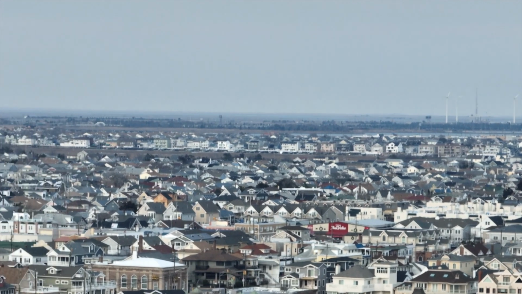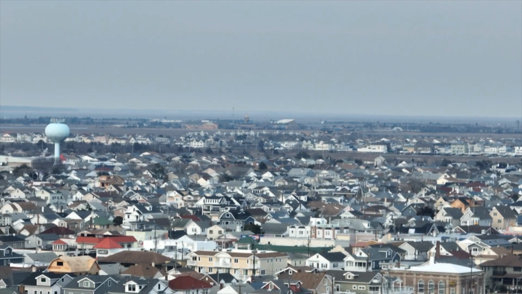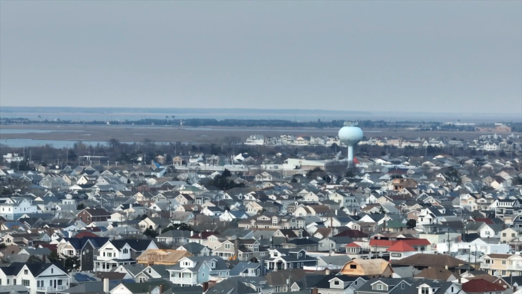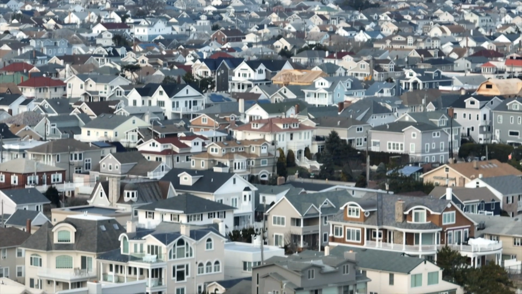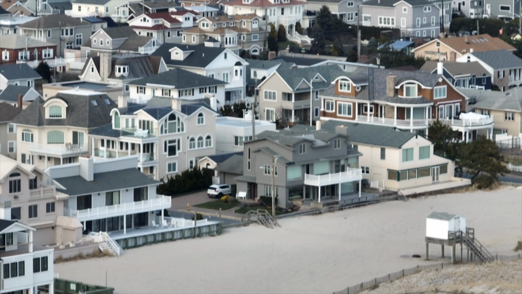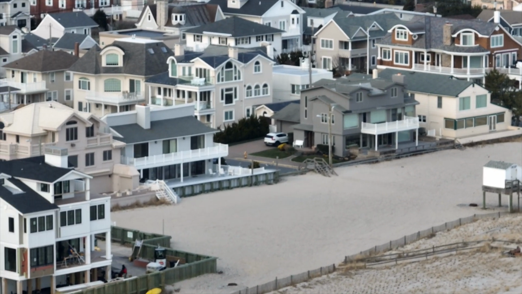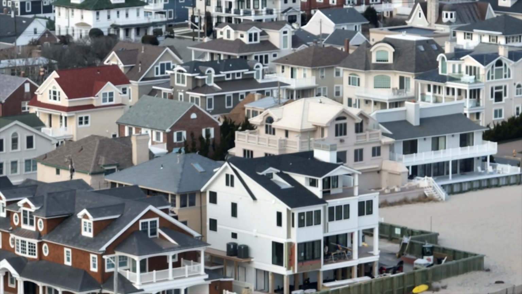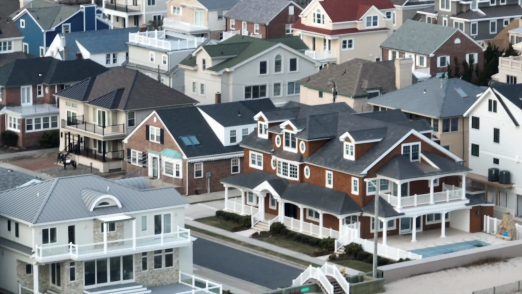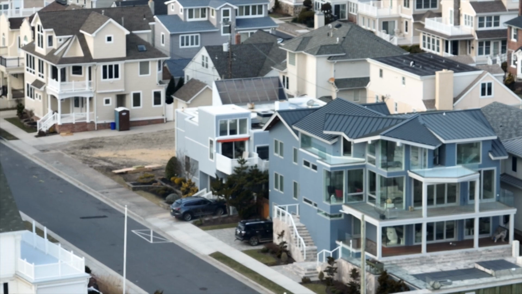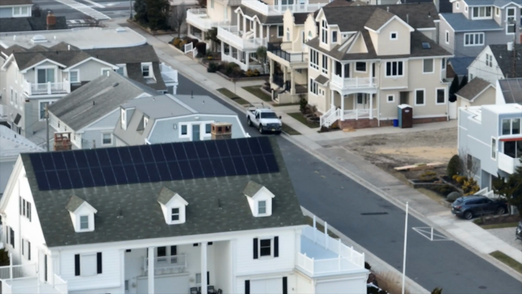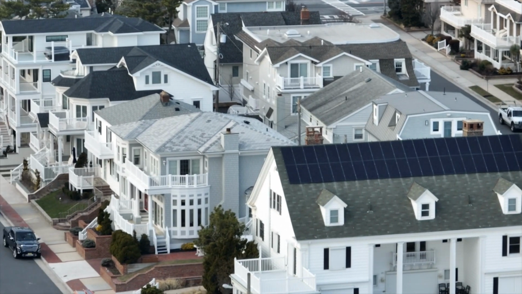I'm not up on all my casinos here, but we're still kind of panning around, and the horizon looks like it's staying pretty darn straight to me. Okay, in the distance things look a little blurry, but if you do the 7X on these houses that are closer to me, they look pretty sharp, I would say. Let me know in the comments down below if you think they look pretty sharp, but I think they do.